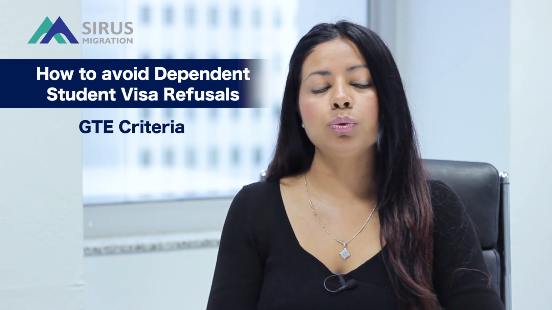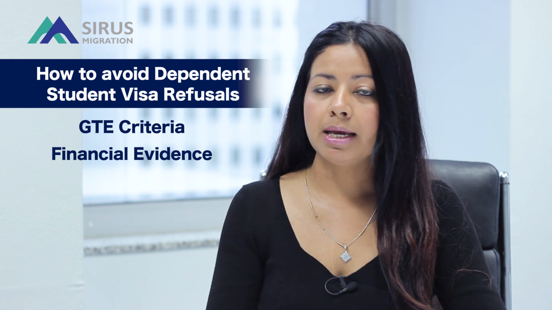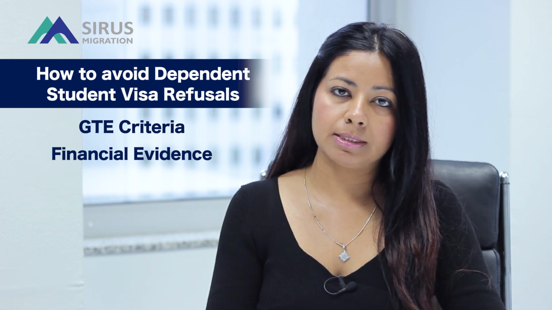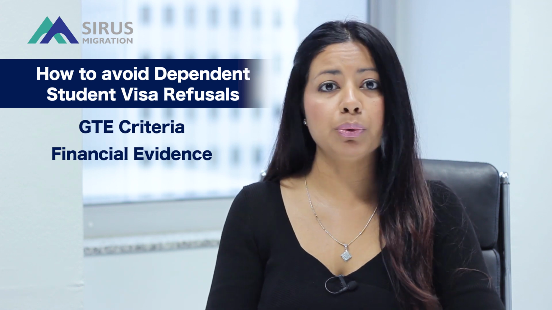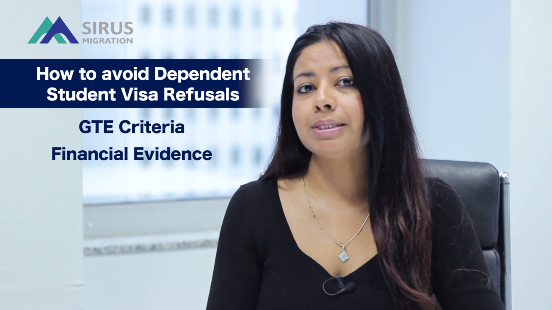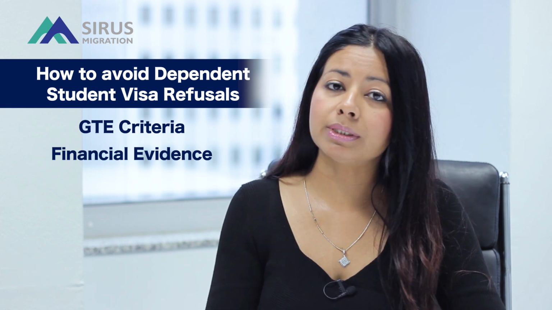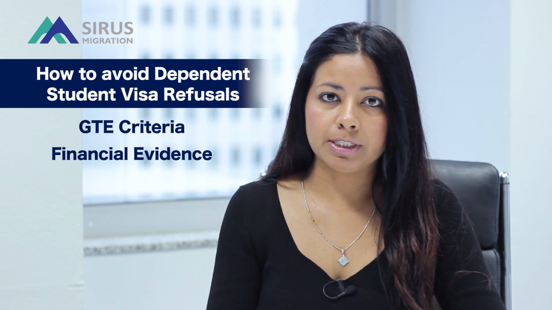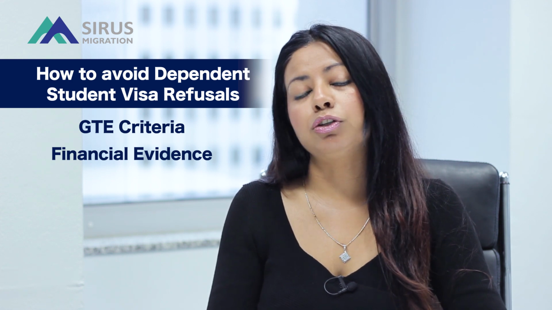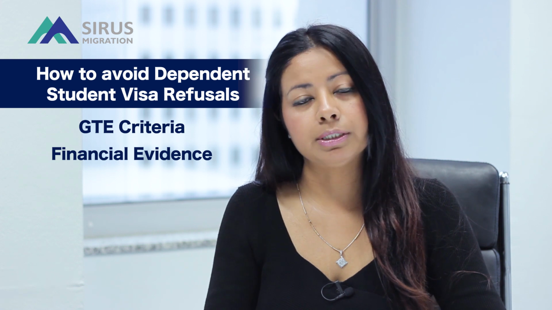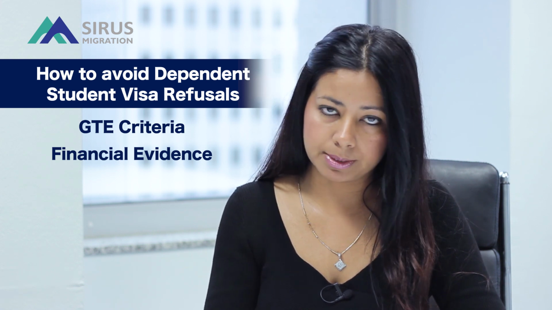The second thing I do want to mention is the financial evidence. So in most cases, 99% of the cases, the department will ask for financial evidence for both you and your spouse. So even if you're studying in a level 1 or level 2 university or college and you were not asked for financial evidence in your own student visa application, if you are trying to get your partner over to Australia on a dependent student visa, the department will ask for the evidence of funds.